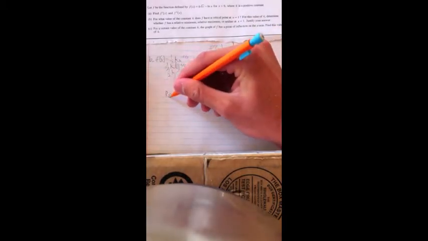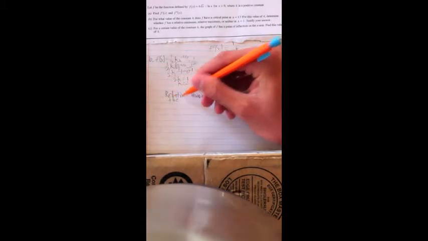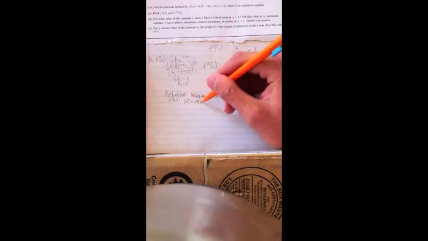So relative minimum at x equals 1, and then again back to the justification. It's because of the second derivative test, which is what we did right here, we found out that it's a positive value. So concave up, so relative minimum at x equals 1 because of the second derivative test.